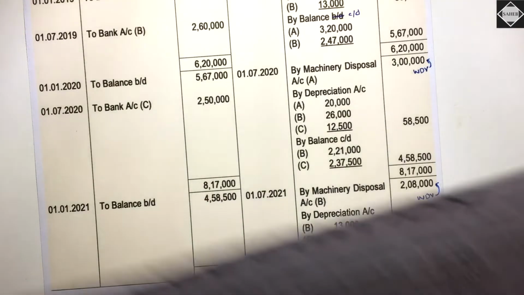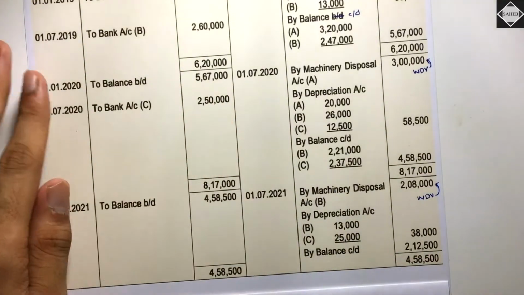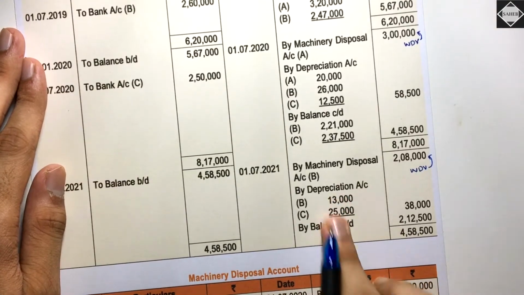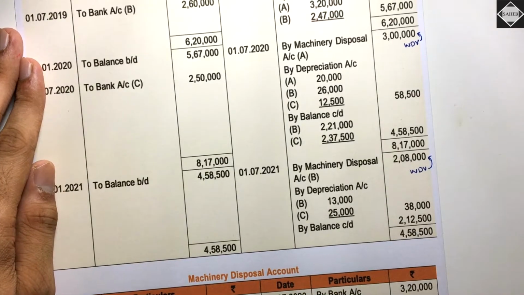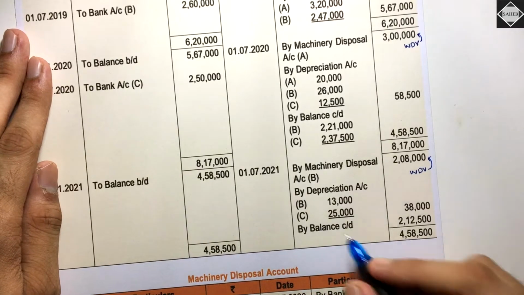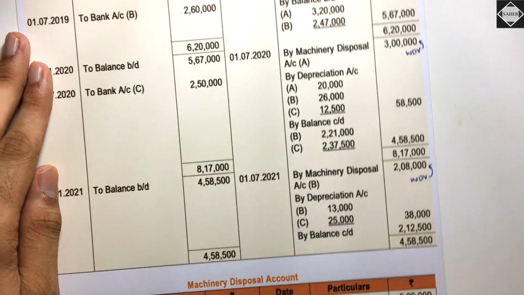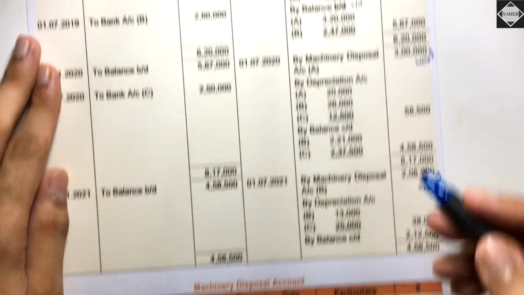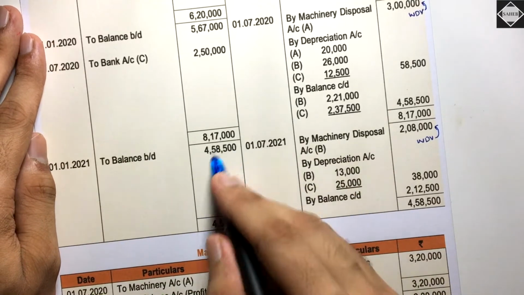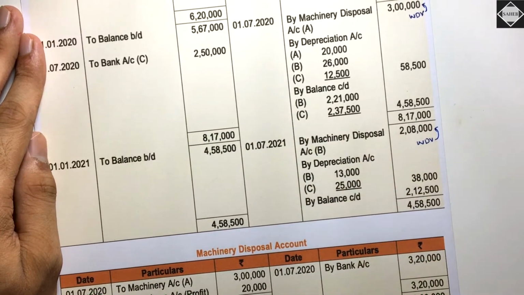And then depreciation is also there. So depreciation was how much? 13,000 and 25,000. So that depreciation you have to take. Machinery account is decreasing because of depreciation, 13,000 and 25,000. Clear? Easy. In total it's 38,000. And then the closing balance. How will you calculate the closing balance? And why is there no bifurcation over here in the closing balance? Here there was bifurcation, here there was bifurcation. Why not bifurcation over here? Let's understand. 4,58,500 opening balance, that's the bigger side, right? So write that on both sides. 4,58,500.